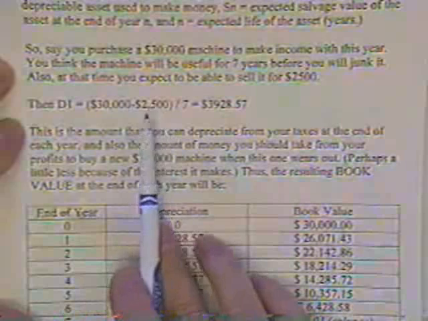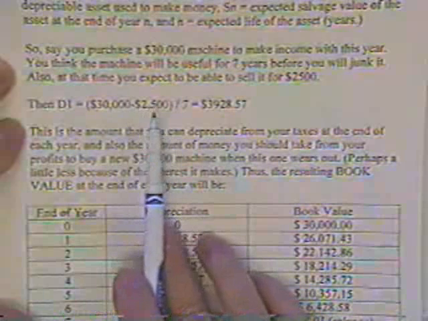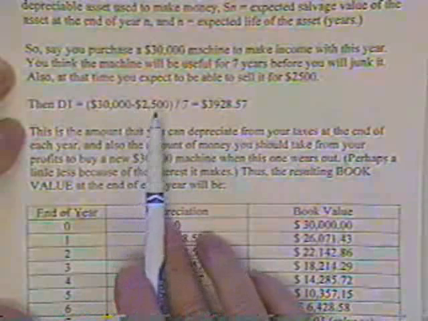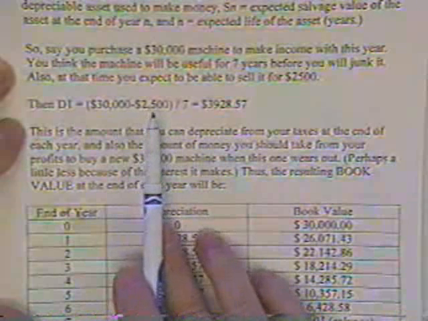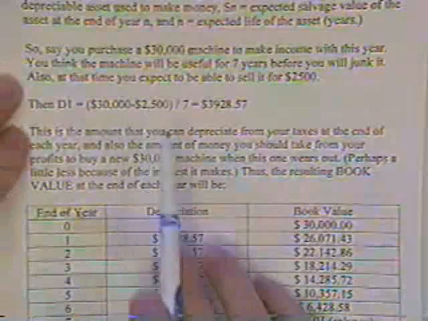Now, at the end of 7 years, if you sell the thing for $6,000, then Uncle Sam's going to say, whoa, you didn't quite hit that salvage value. And you say, well, yeah, it was worth a little more than I thought. Then you'd have to pay ordinary income on the difference between that $2,500 and the $6,000 you've sold it for, because you've been depreciating that amount.